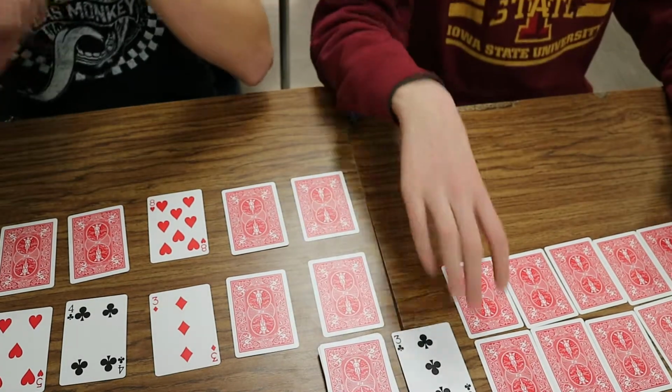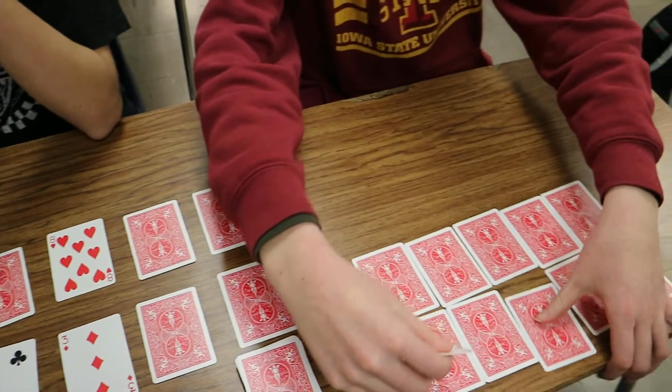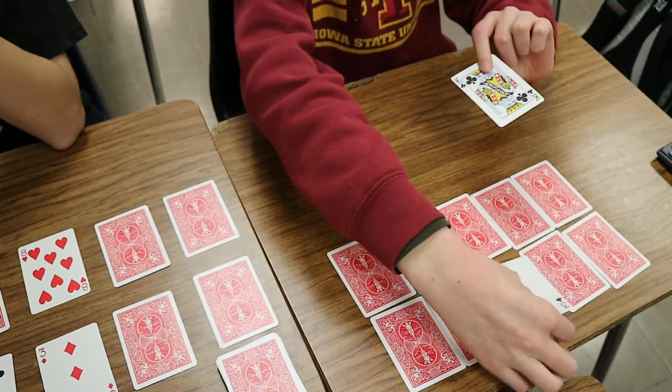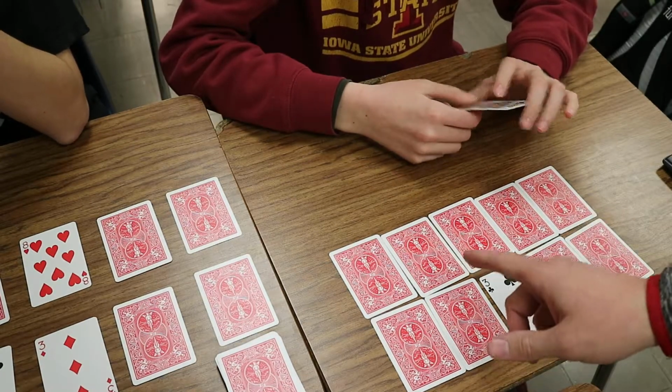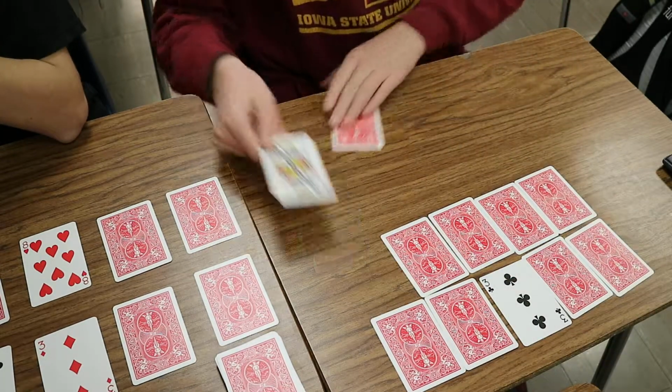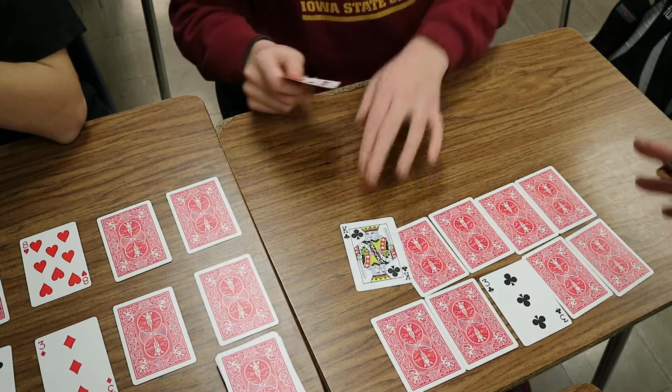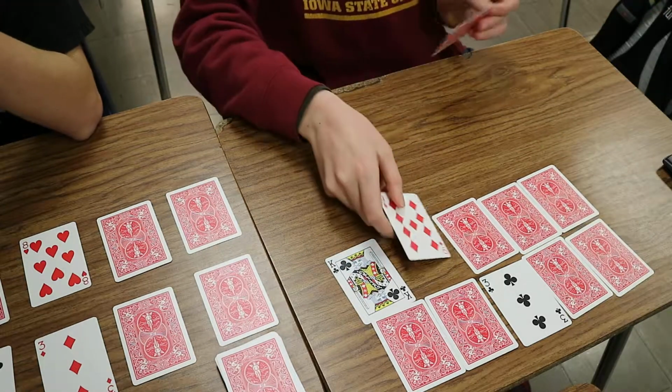Okay, so now you can pick up the 3, which I'd probably recommend because you need it. Yep, you place down your 3. Okay, now that's a wild. You place it down on any of the cards you want, and you pick up the card that was underneath it. So let's go with the 10 spot. Okay? So he has a 9, so he picks up 9.